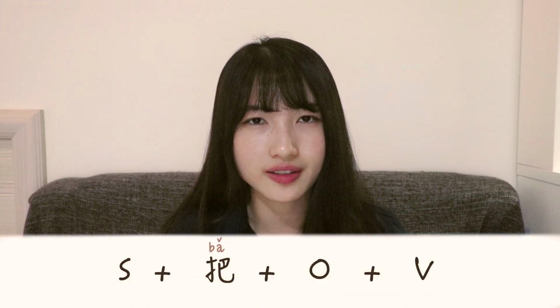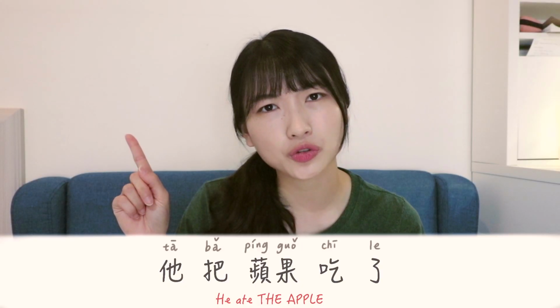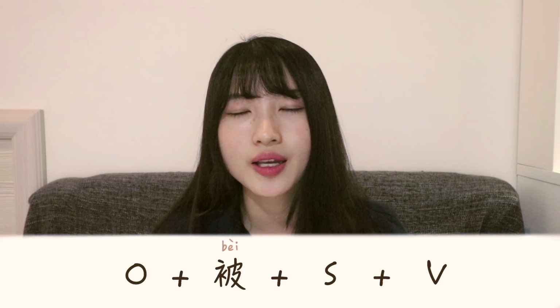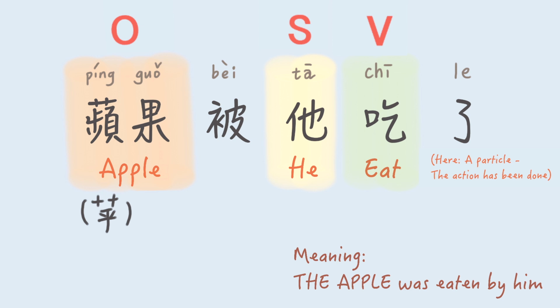Subject, 把, object, verb. For example, 他把苹果吃了。 It means he ate the apple. Object 被 subject verb such as 苹果被他吃了。 It means the apple was eaten by him. Okay, here I use different colors to mark the verbs because you can't just use random verbs here. There are some requirements for which verbs you can use in these types of sentences. And also there are some differences between these two structures, but I'm not going to look into them in this video. Right now you could just remember in these two structures, they both increased the importance of the object, and there are different kinds of word order in Chinese.